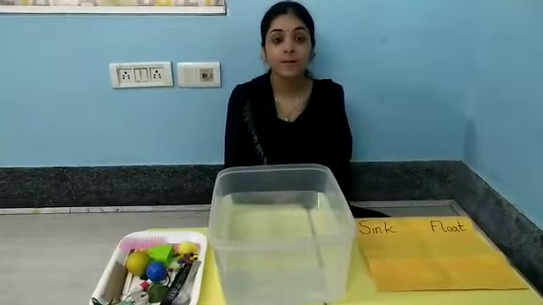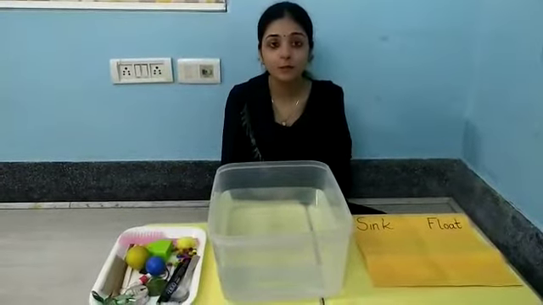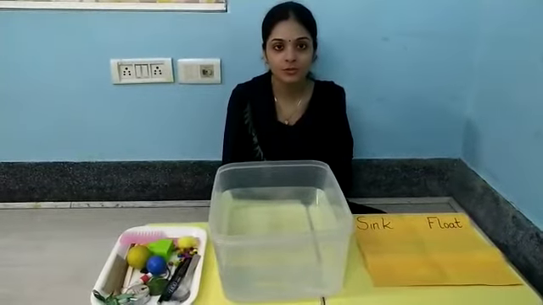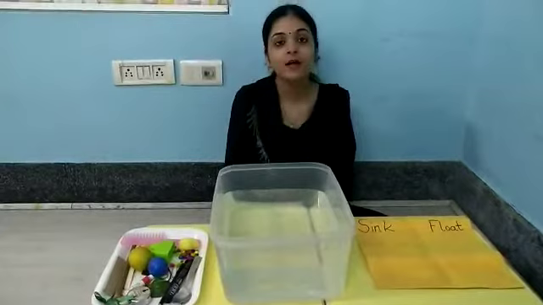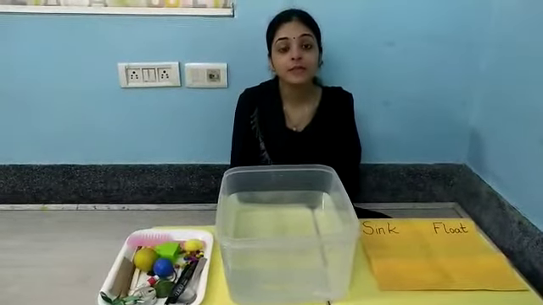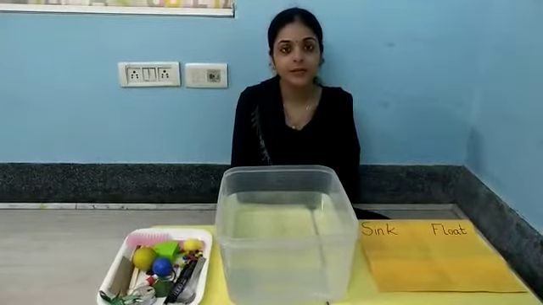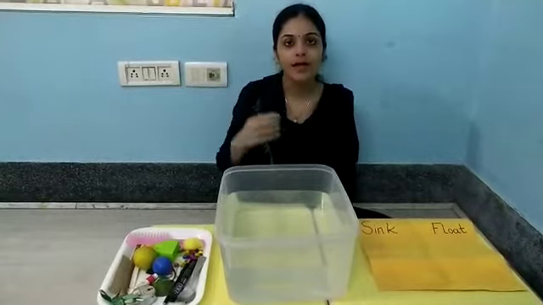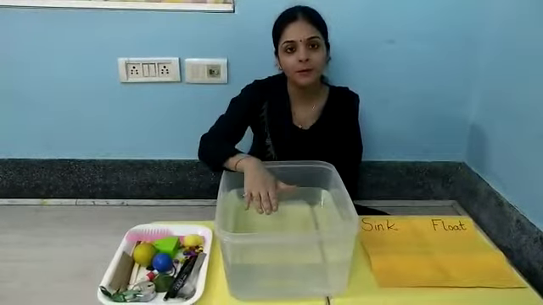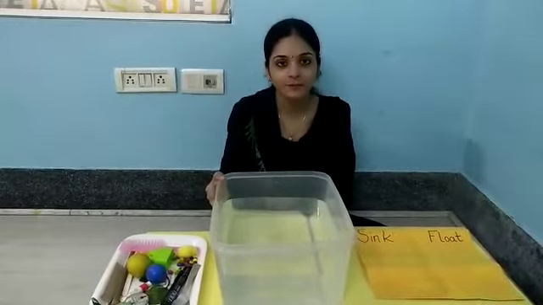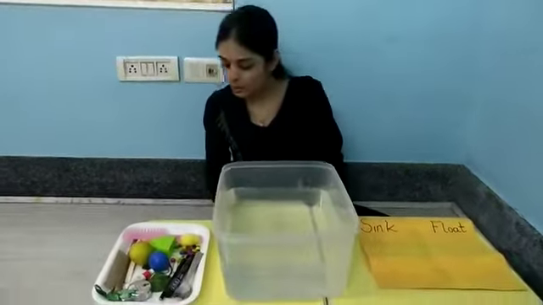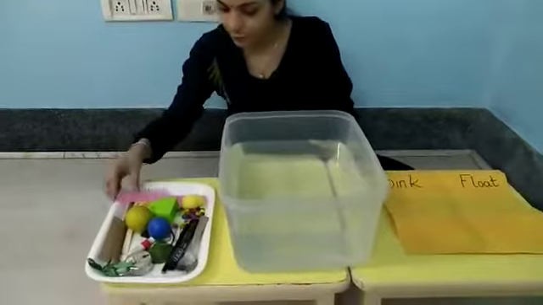So children, before we begin, let me tell you the meaning of sink and float. Objects which go deep inside are called to be sinking. Okay, they sink in the water. And objects which stay up on the surface of the water are said to be floating. So let's see which object sinks and which object floats.